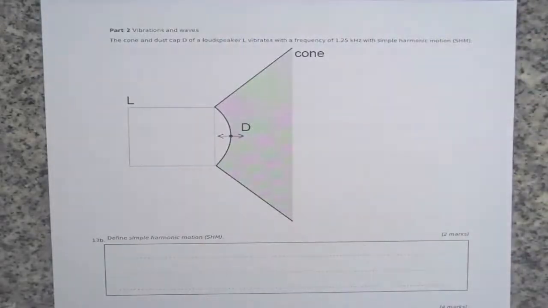Today we're going to work on topic 9 for HL, wave phenomena. So we're going to solve a couple of problems. Let's jump straight to the paper and see the solutions.